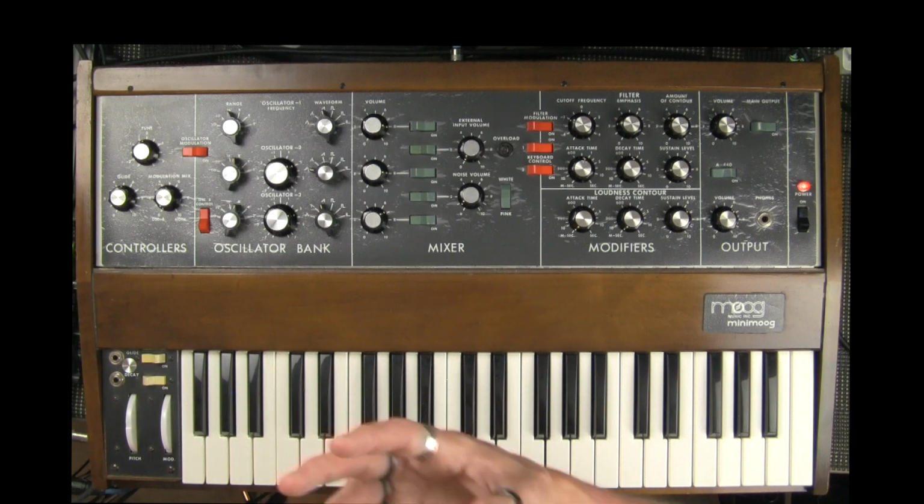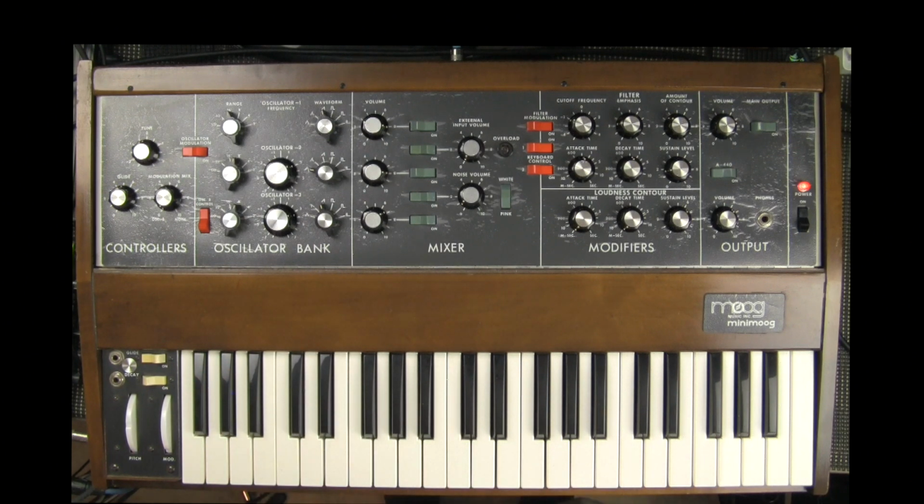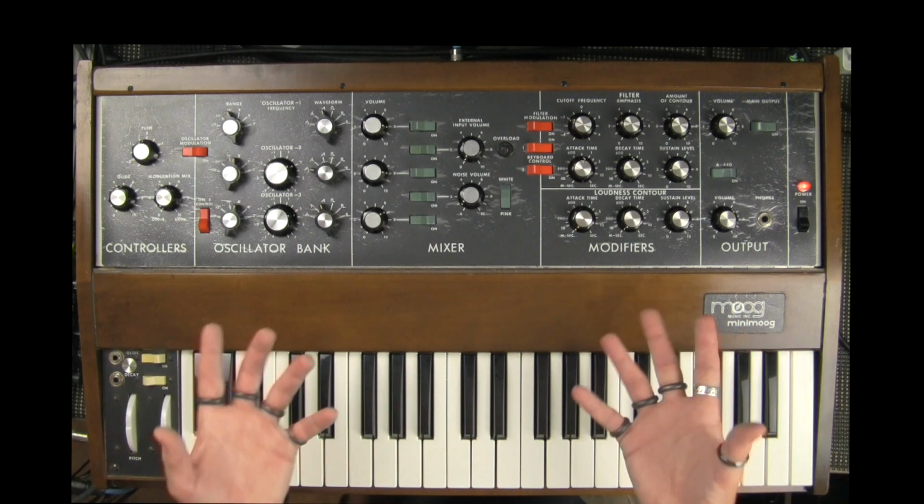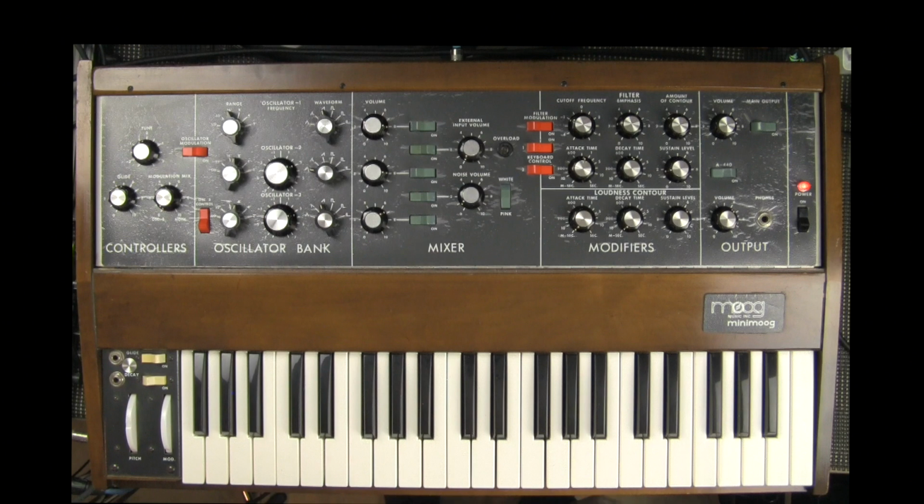If you're not making use of the modulation section of the Minimoog, you're missing out, because that's where all of the complex, beautiful, rich, gorgeous, saturated sounds that the Minimoog is capable of come from. And that is the modulation section. Somehow ignored, but found on the 50-year-old Minimoog.